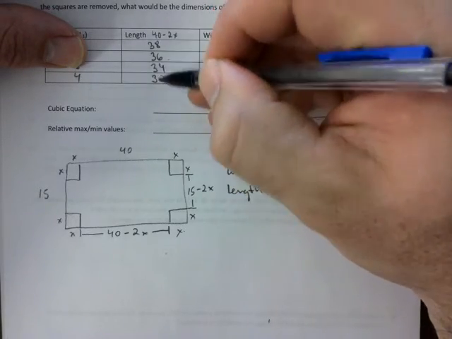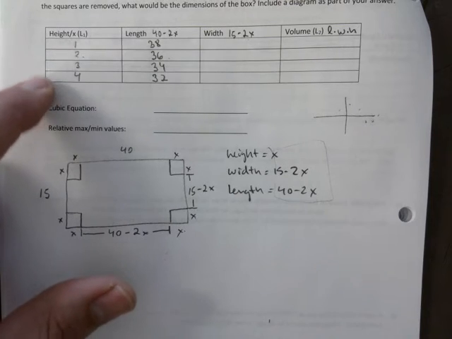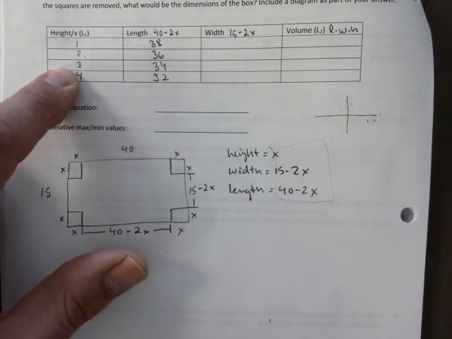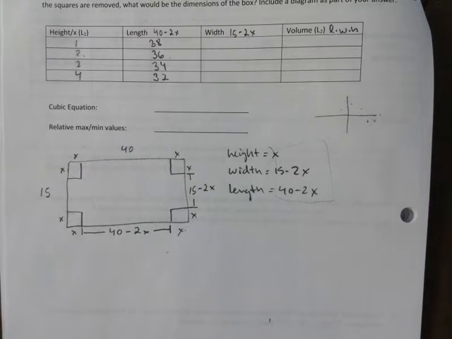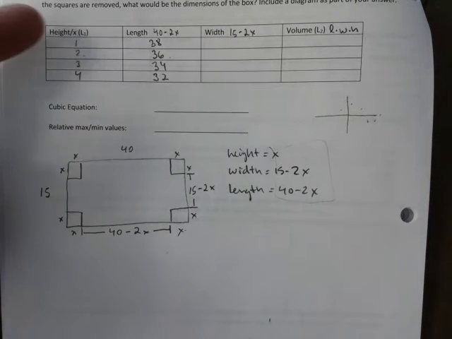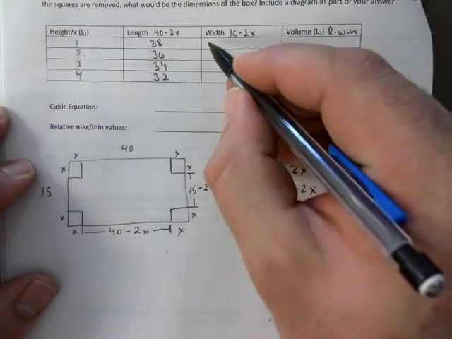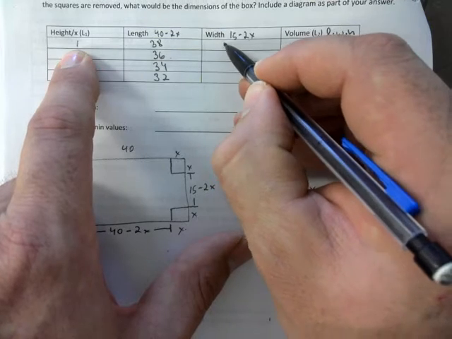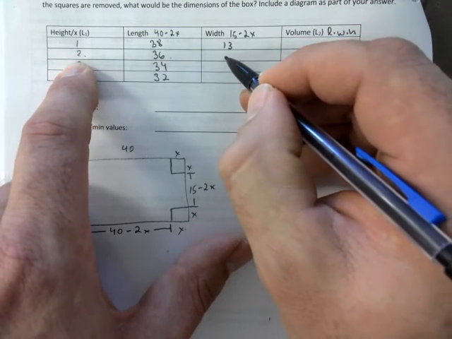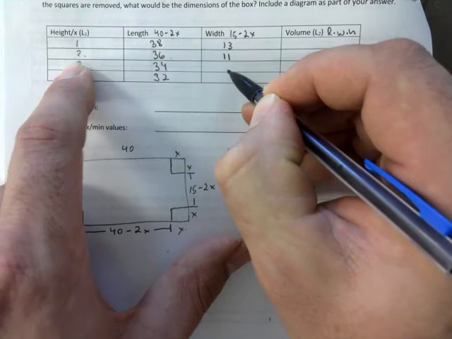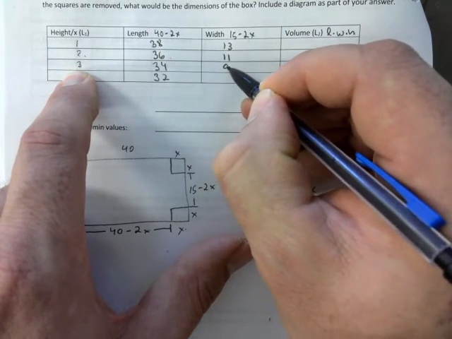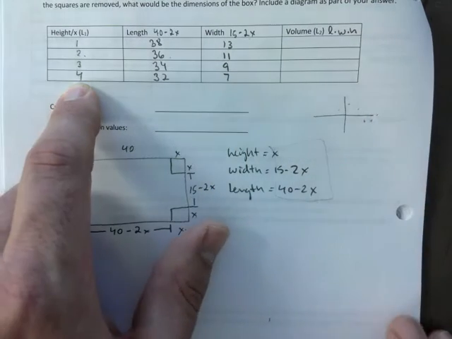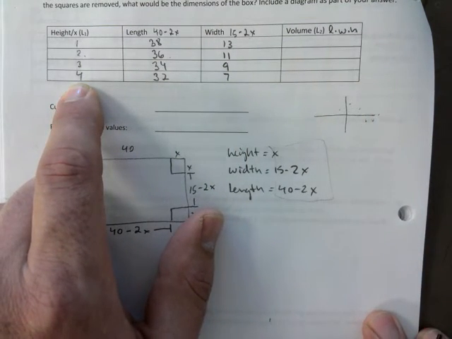So I kind of focus on getting all the lengths in terms of the heights that I just picked. You could have picked 10, 20, 30, 40 if you wanted to. You could have picked 1.5, 2.5, 3.5, whatever you want. You can do that, right? The width is 15 minus 2x, right? So it's 15 minus 2, that's 13. 15 minus 4 is 11. 15 minus 6 is 9. And then 15 minus 8 is 7. That's how I come up with it.